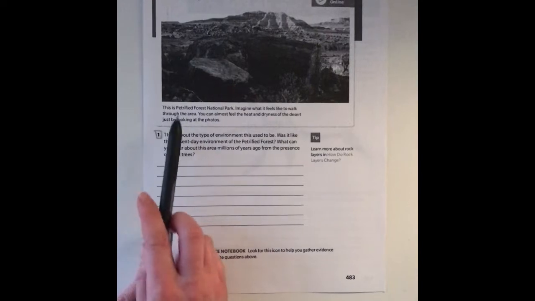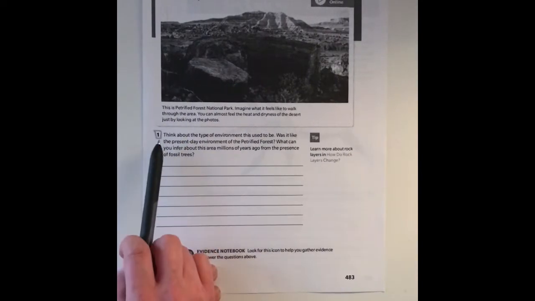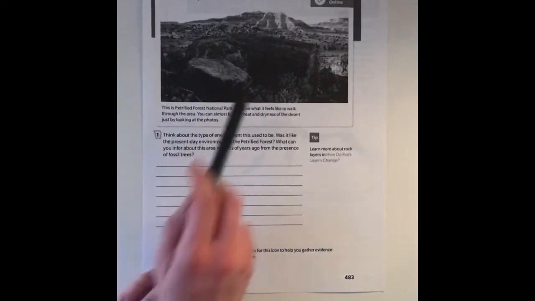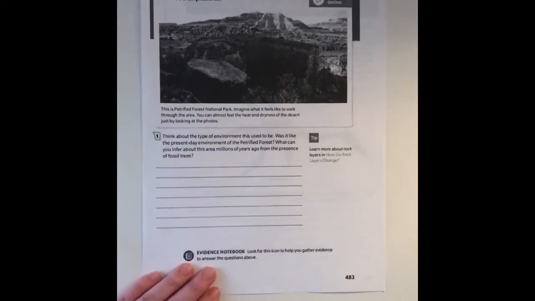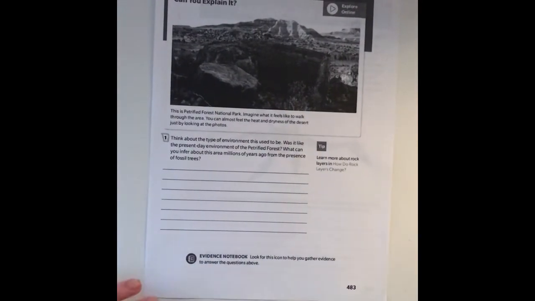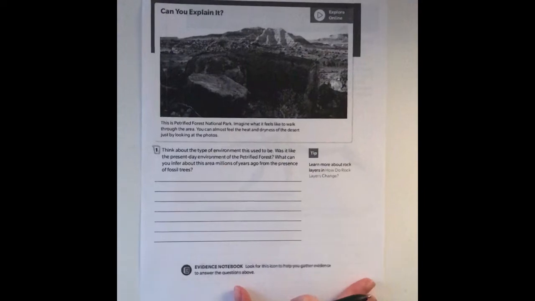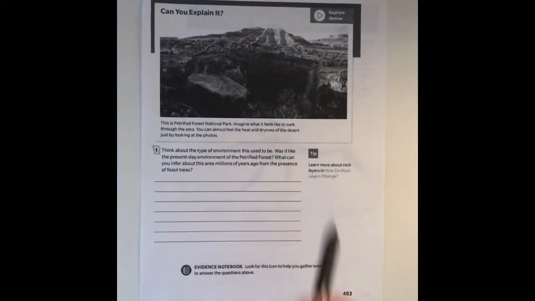So our first question here is on page 483. We have this, can you explain it? And this is kind of a thinking question to just get you to start making inferences. So this image here is of the Petrified Forest National Park. It's a really dark picture, so it's very hard to see, but I'm going to just add in some other pictures of the Petrified Forest in this video so you can get more glimpses of what it looks like.